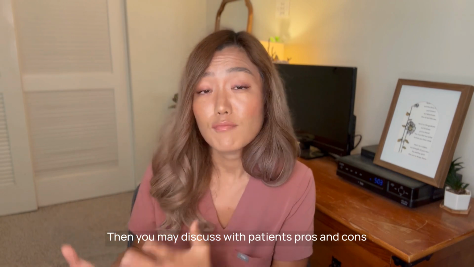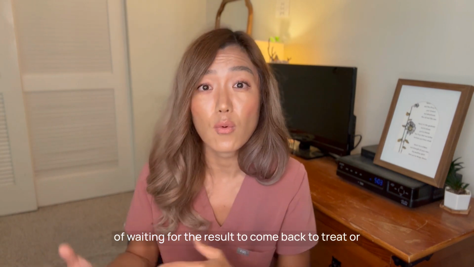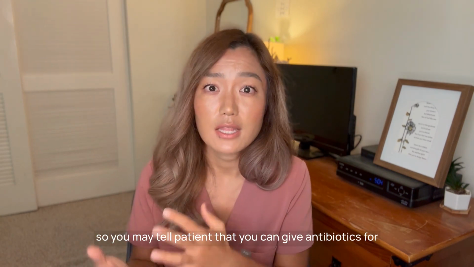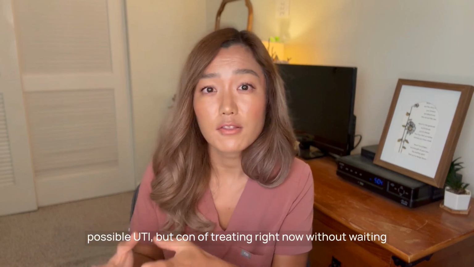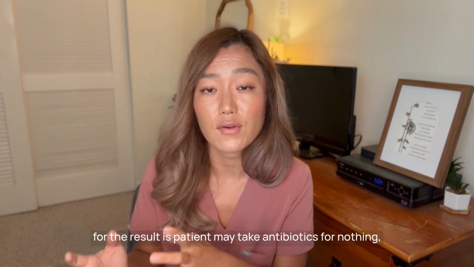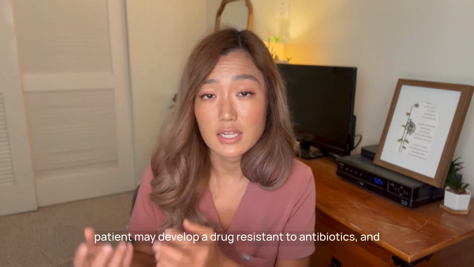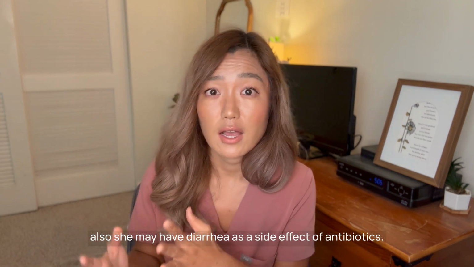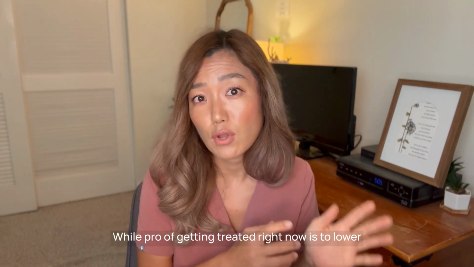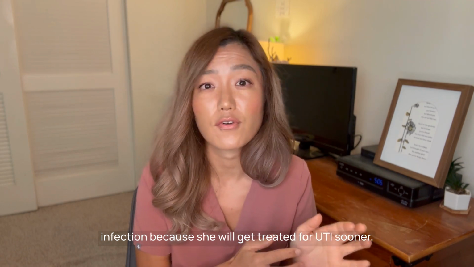Then you may discuss with patients the pros and cons of waiting for the result to come back to treat, or treating now, empirically, meaning based on assumption. So you may tell the patient that you can give an antibiotic for possible UTI, but the con of treating right now without waiting for the result is the patient may take antibiotics for nothing. The patient may develop drug resistance to antibiotics, and also she might have diarrhea as a side effect of antibiotics. While the pro of getting treated right now is to lower the risk of developing pyelonephritis or kidney infection because she will get treated for UTI sooner.